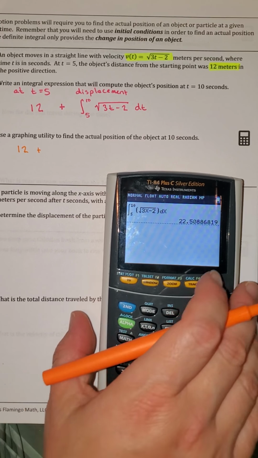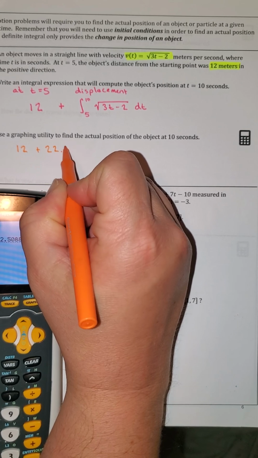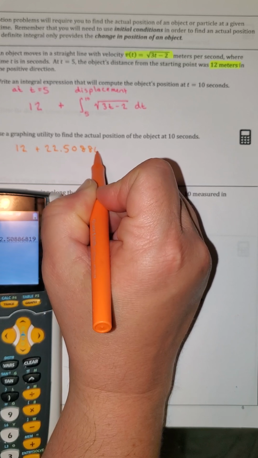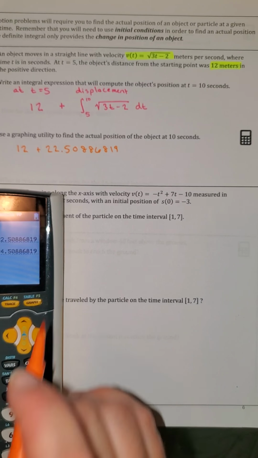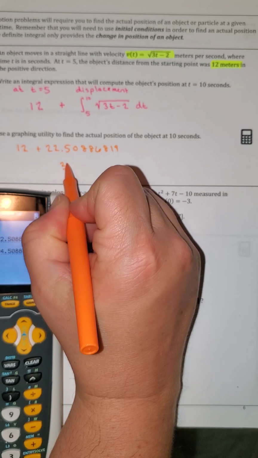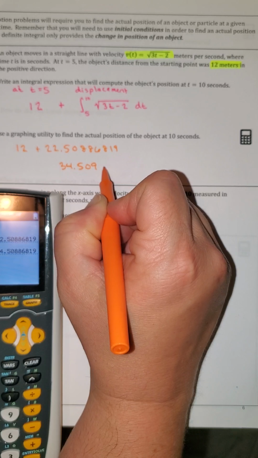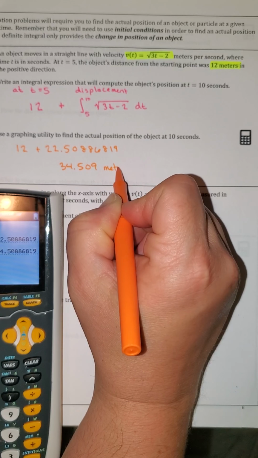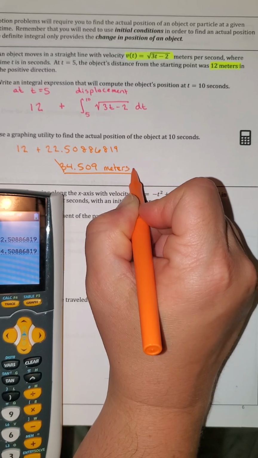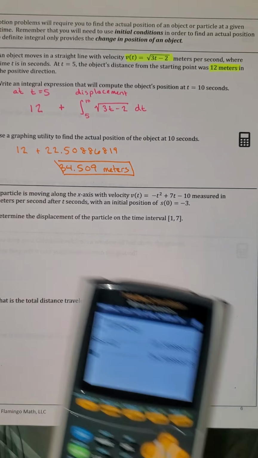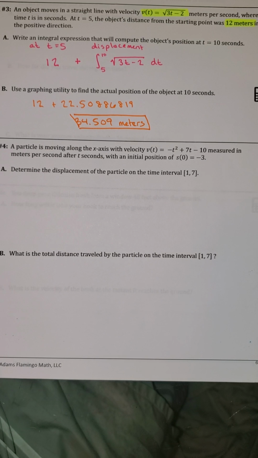All right, so you should get 22.50886819. Add 12 to it. So you get the answer of 34.509. And then this would be the position, so it's meters. All right, there's that one.